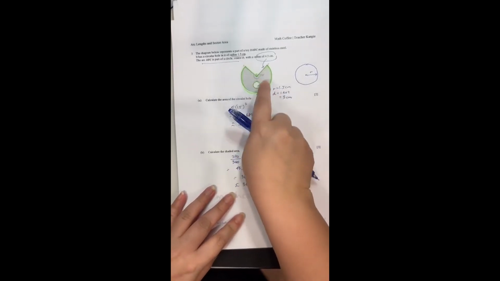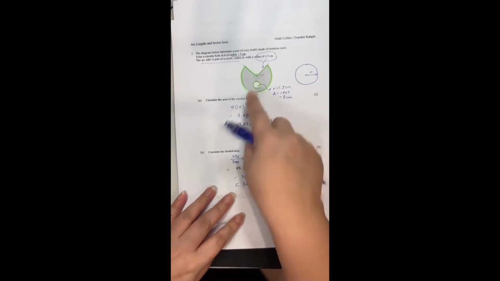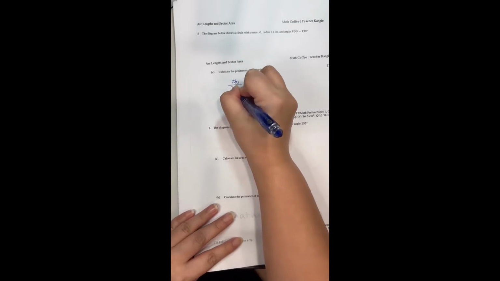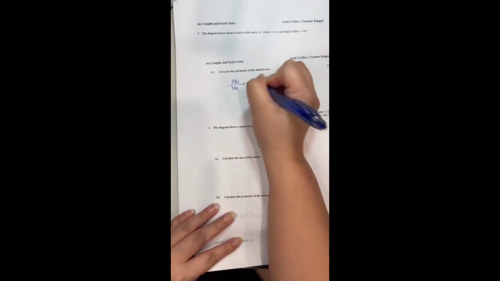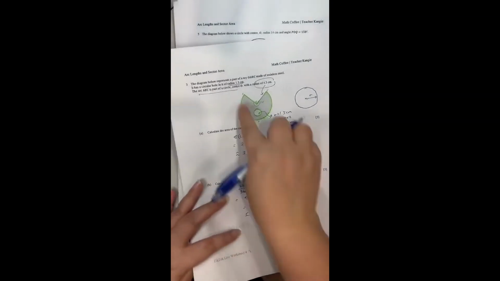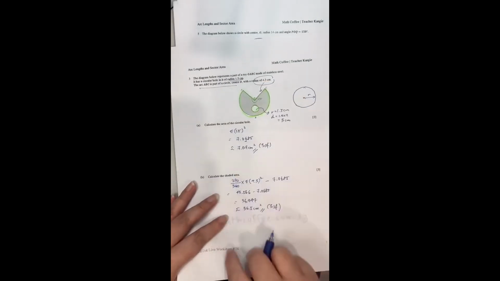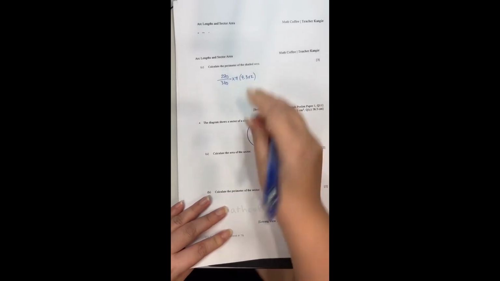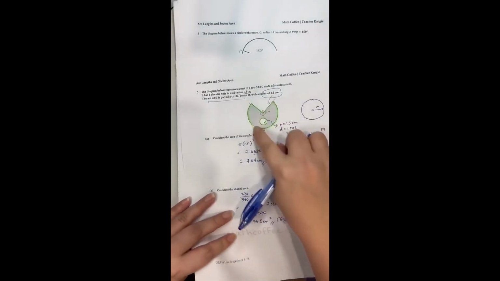This arc is simply 270 degrees out of 360 multiplied by pi d. And again, it is the big one, and radius is 4.3, so the diameter is 4.3 times 2. That is the arc for the big sector.